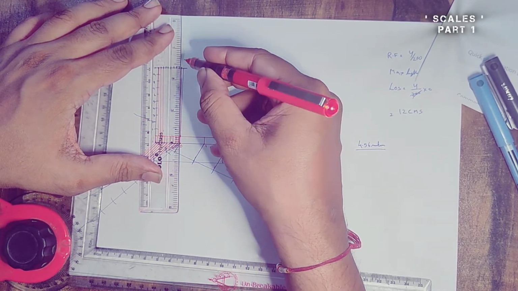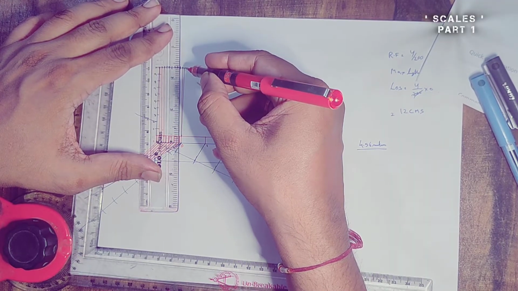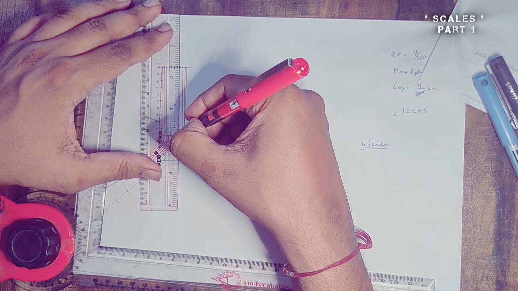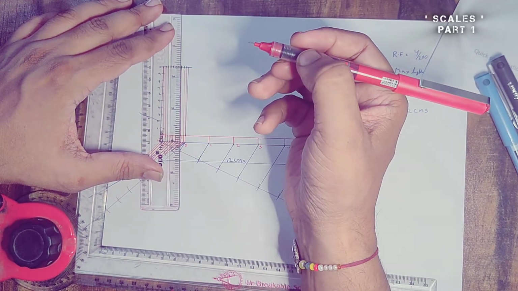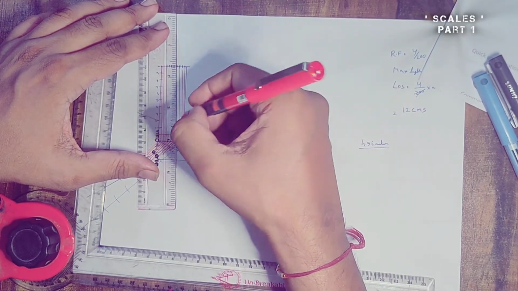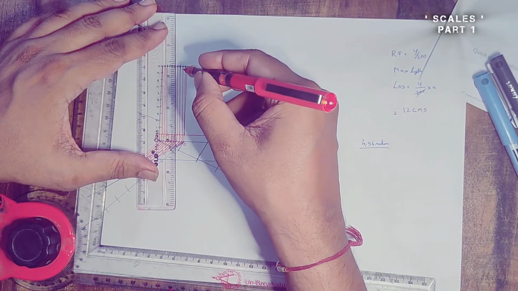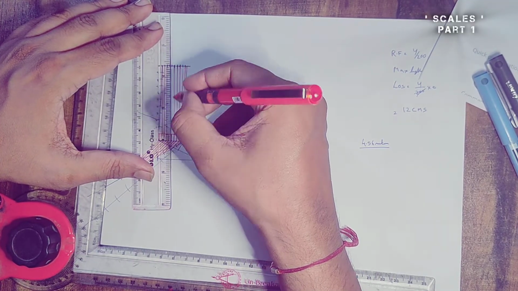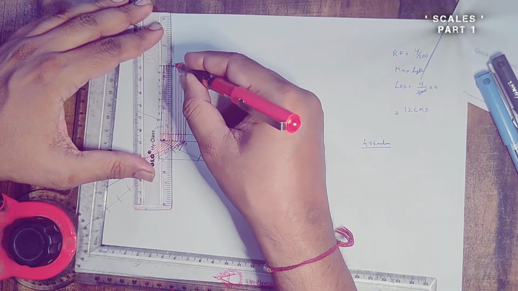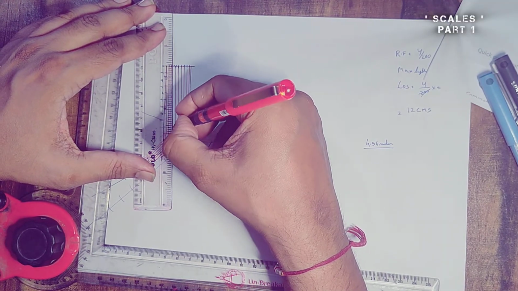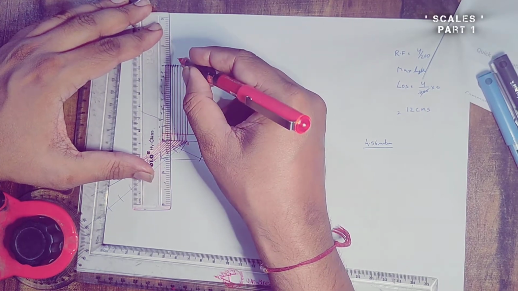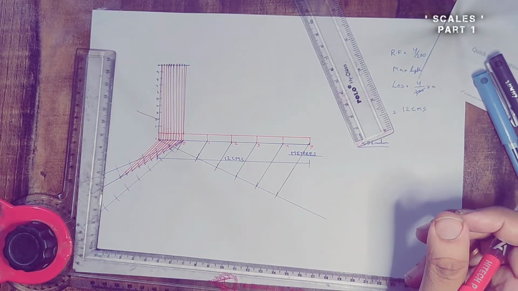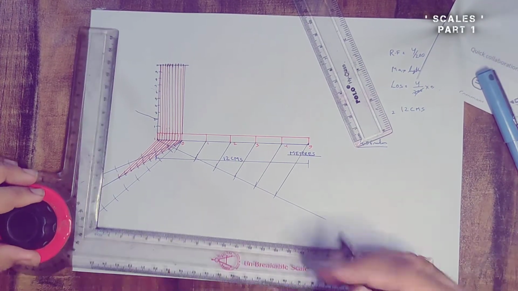We can start with the back side also. Like this. Like this. So we have diagonally joined these points. Okay, now you have to make these lines also.